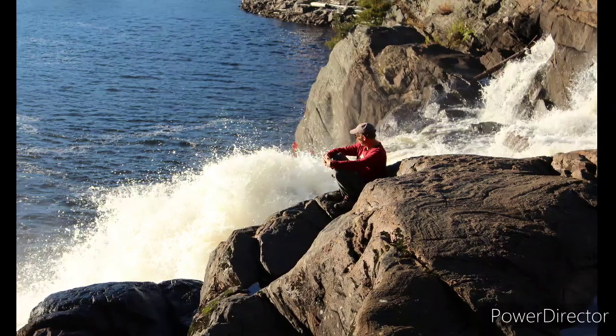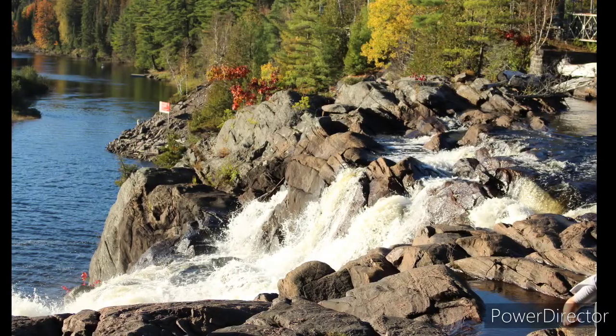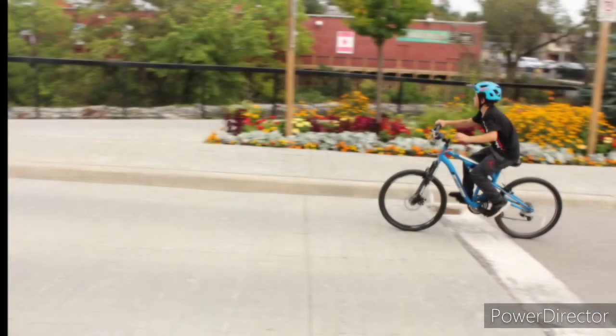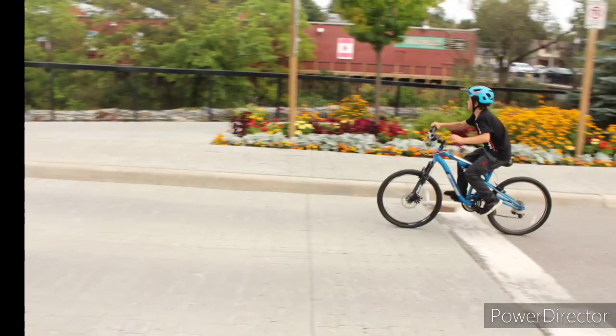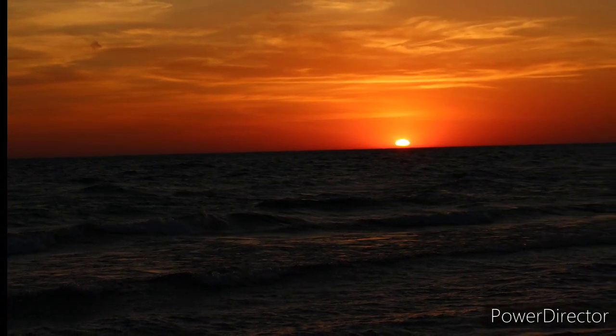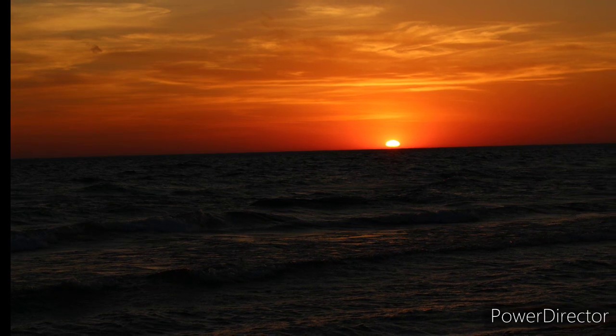Another one is find movements. It is a great way to add excitement to the scene, like for example water, waves, a bike on a street, or even just focus on the small details. Do not be afraid to try new things, because that's how you'll learn, by trying. You'll never know until you try.